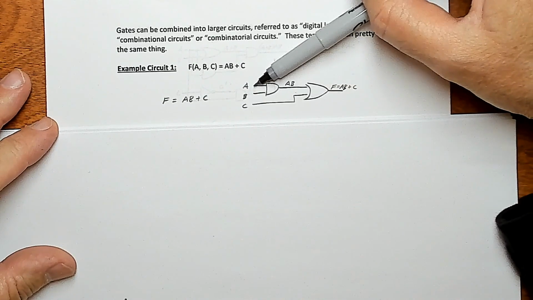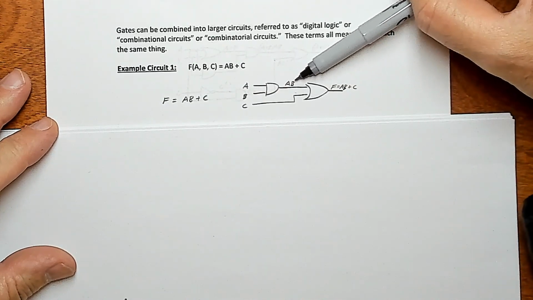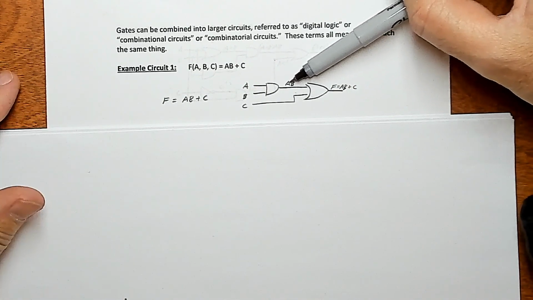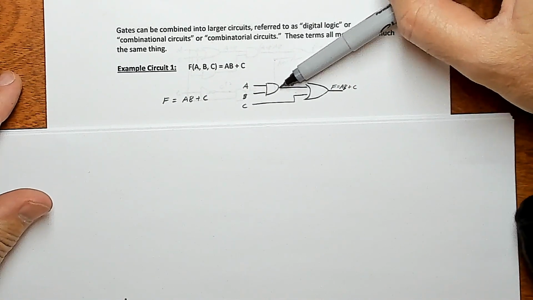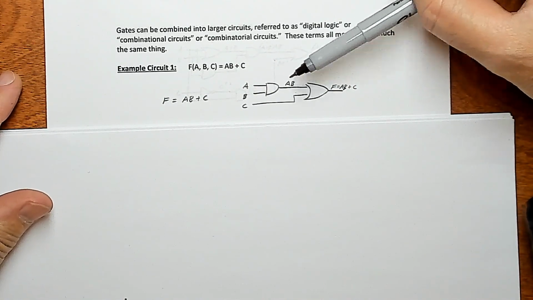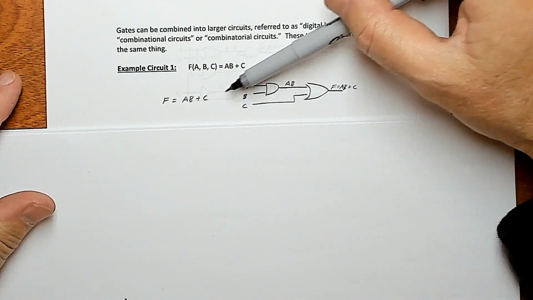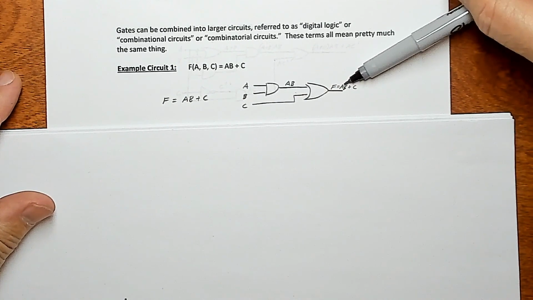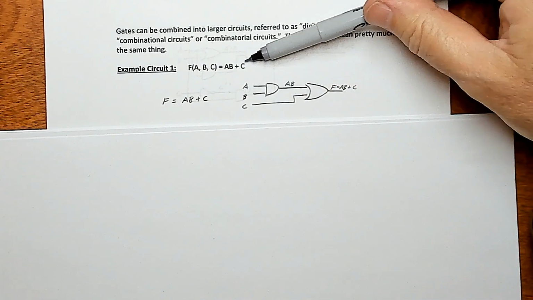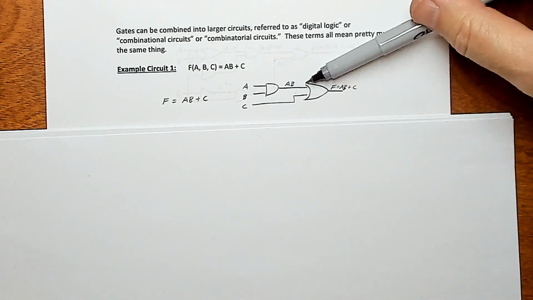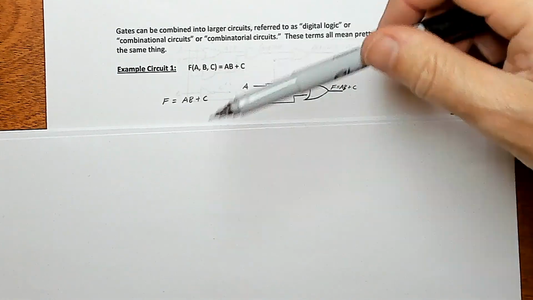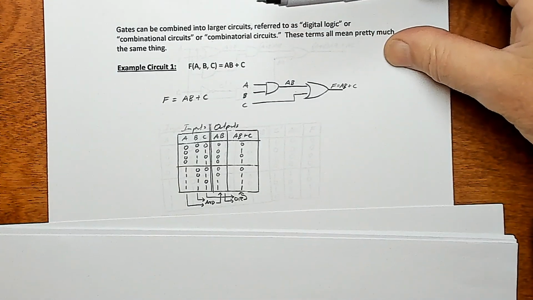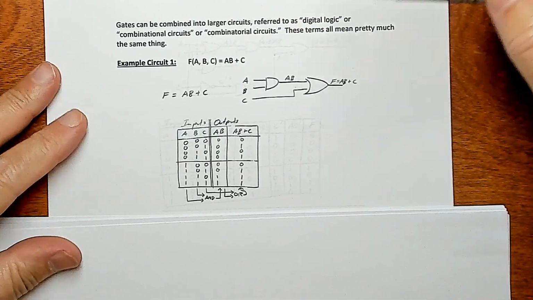We could build it, so to speak, at the gate level of abstraction, like this. We're ANDing a and b first, and we sometimes use the term signal. We're getting a signal out of this, the signal ab. We're taking that signal and combining it with c, and so we get the output f, which is ab or c. So the three representations are the Boolean algebra, the gate diagram, and the truth table.